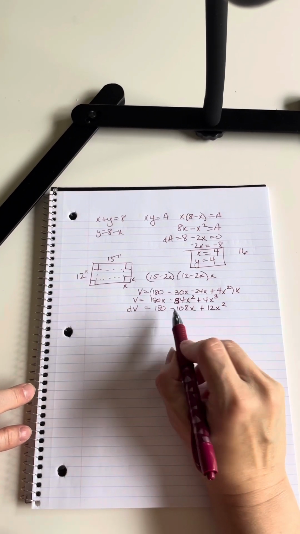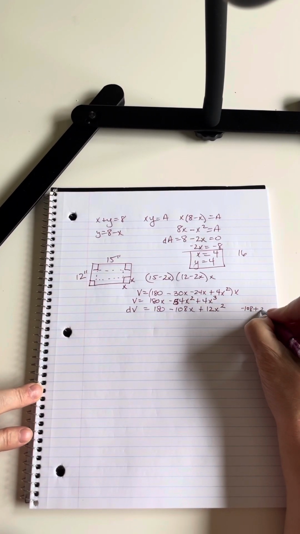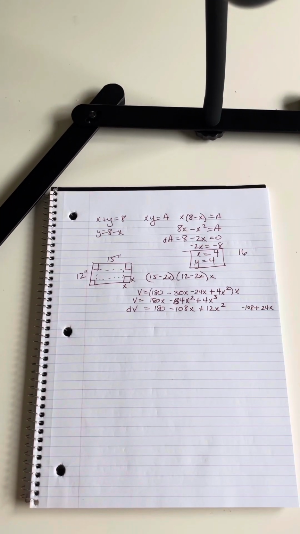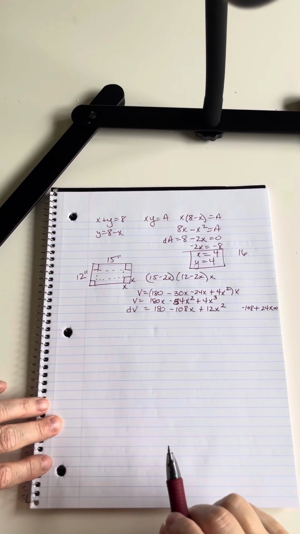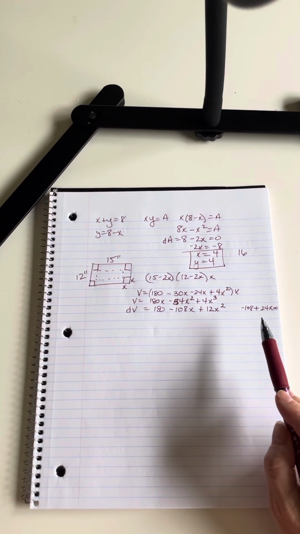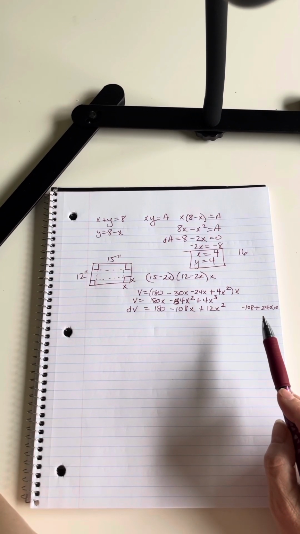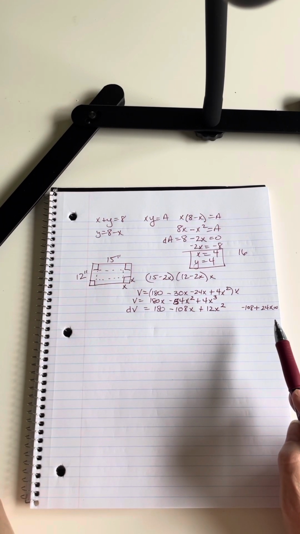Okay, now deriving a second time just to make sure that we're getting max. That drops off. That's -108 plus 24x set equal to 0. So that's going to make it positive, so that's a positive answer. So that should mean that would be minimum.